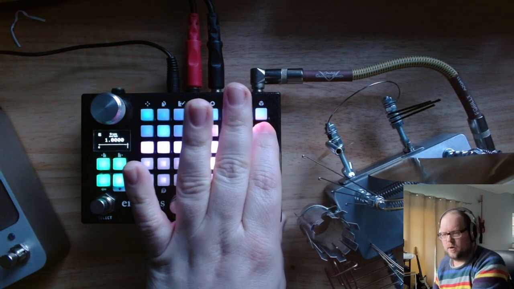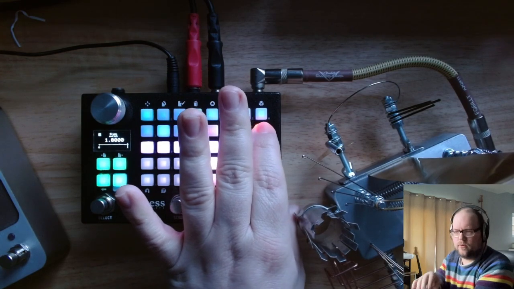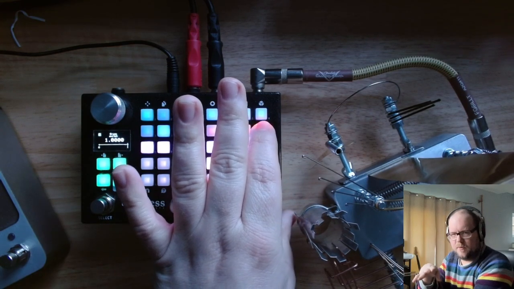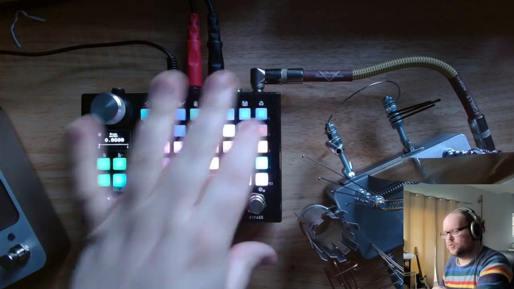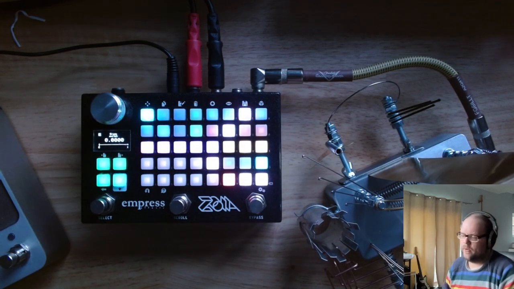So, we can see how even though it's grabbing probabilistically, we still have control over what it grabs.